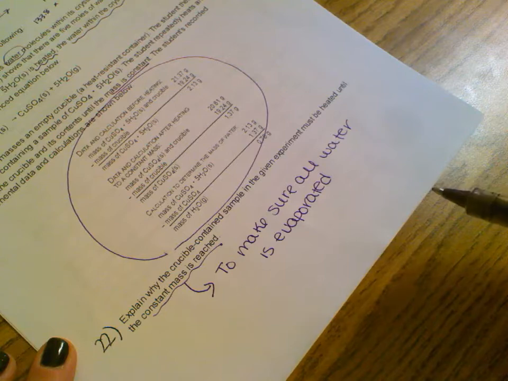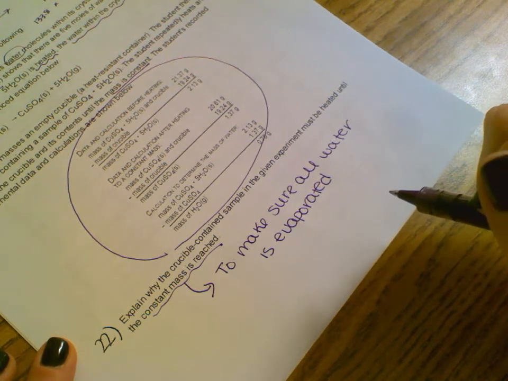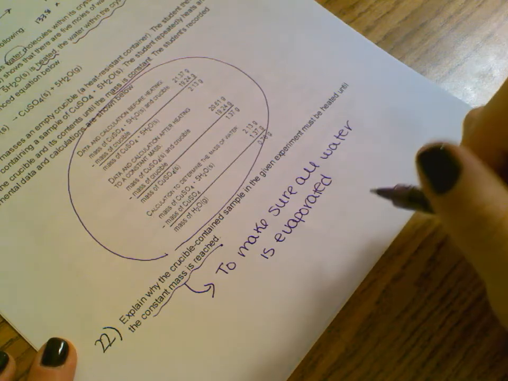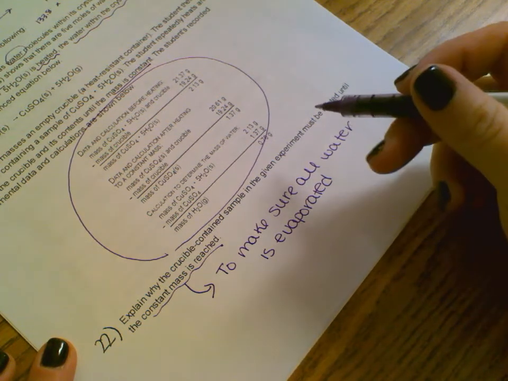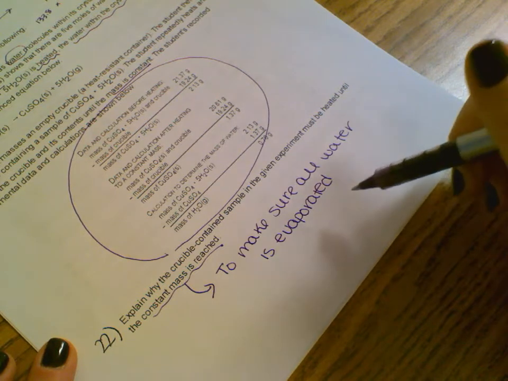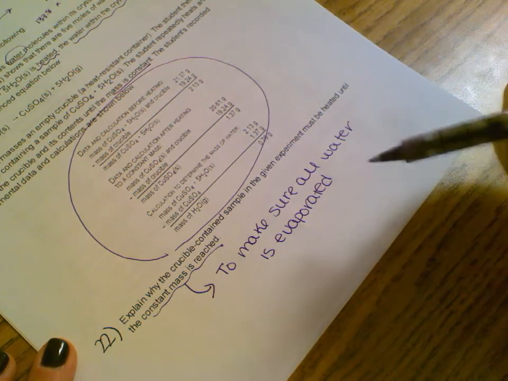Okay, when I heat it, this is just like your lab that we just did. I heat it to a constant mass to make sure all of the water is evaporated, because if I'm comparing a hydrate to something anhydrous, no water. Hydrate, with water. So then I look at question 23. So, let me fix here.